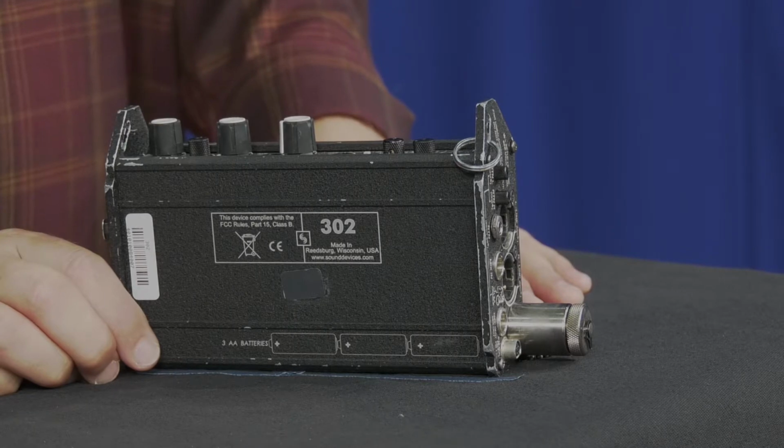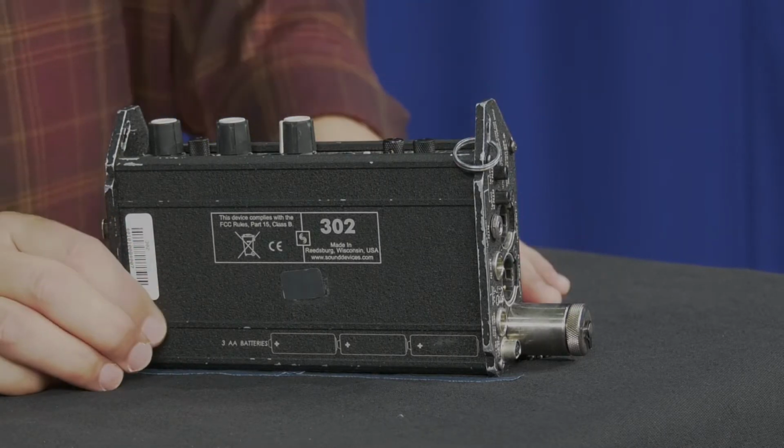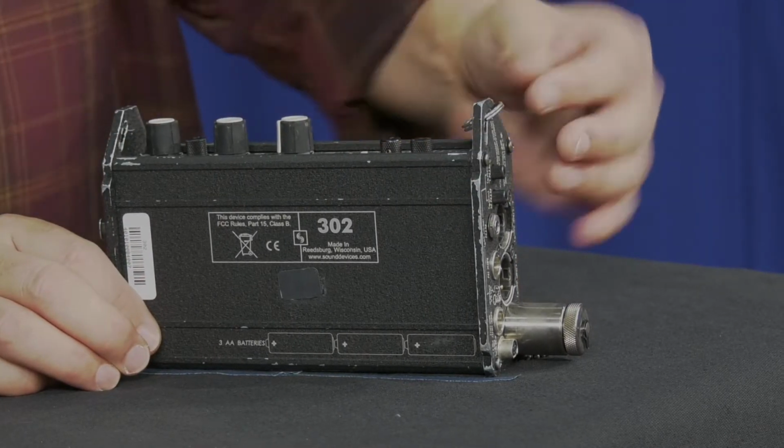Let's take a look at the Shure 302 Field Mixer. This particular mixer is probably about 20 years old. This has been for many, many years in the film industry kind of the standard field location sound mixer.